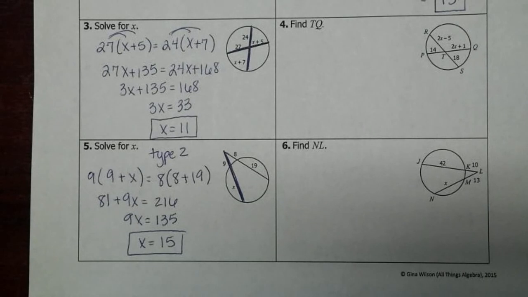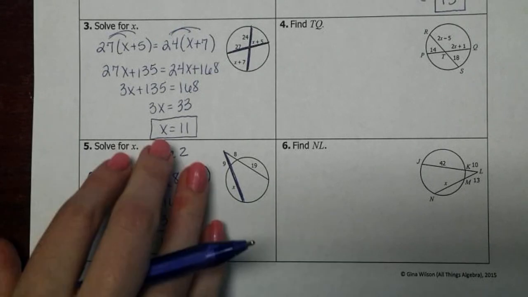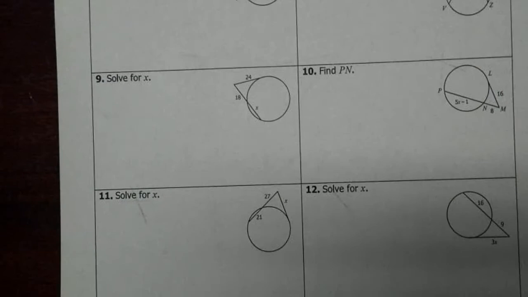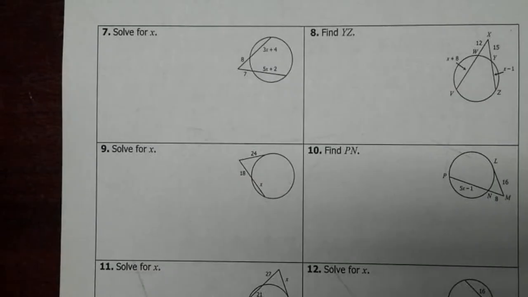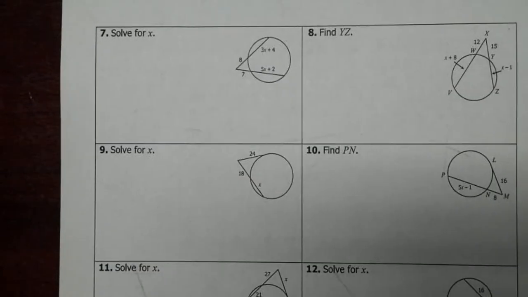Okay, so let's go ahead and flip it over. Let's look at the back whenever you're ready. So let's look at a couple more problems together. Let's look at number 7.